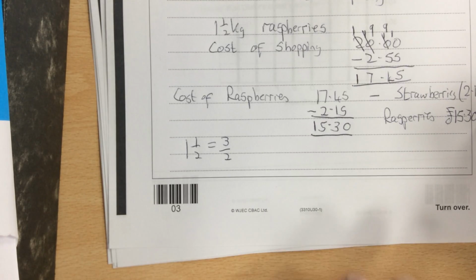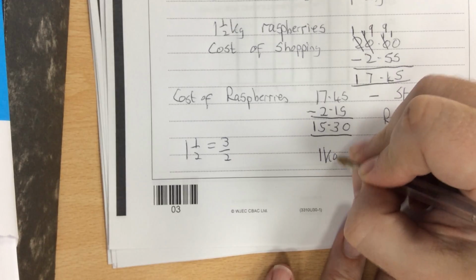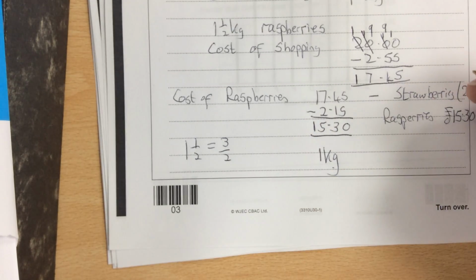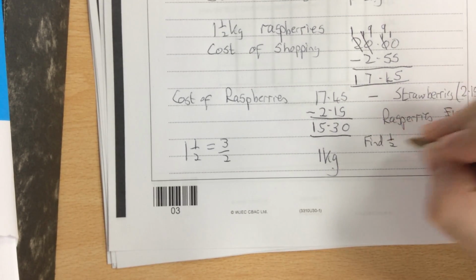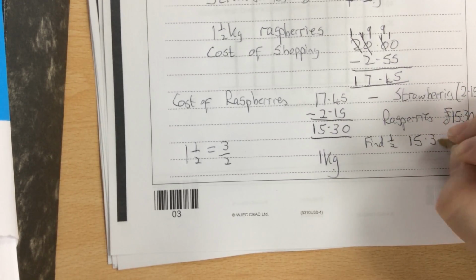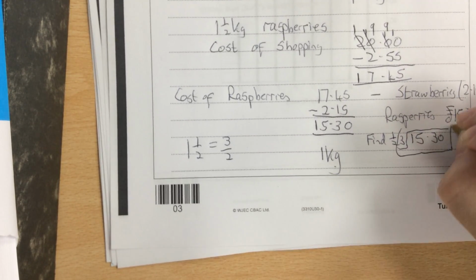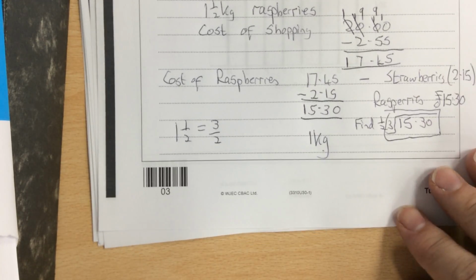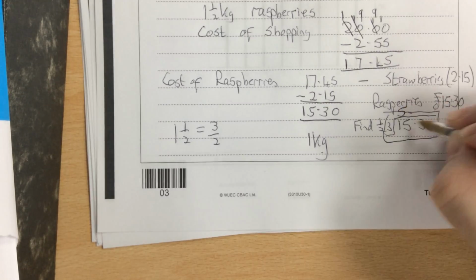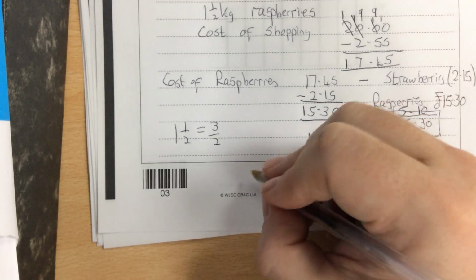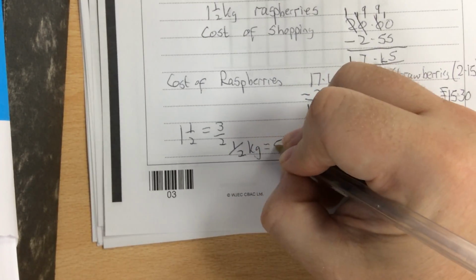So if it's £15.30 for 1.5 kilograms, to find 1 kilogram, first of all, I'm going to find half a kilogram by doing £15.30 divided by 3. So I'm going to do that calculation here. How many 3's in £15.30? 3 into 15, 5. 3 into 30, 10. So half a kilogram is £5.10.